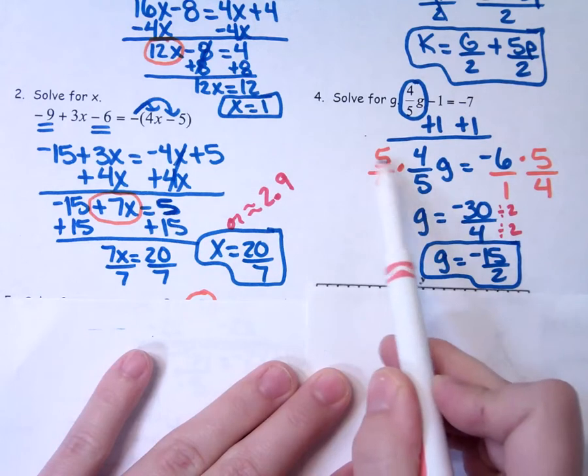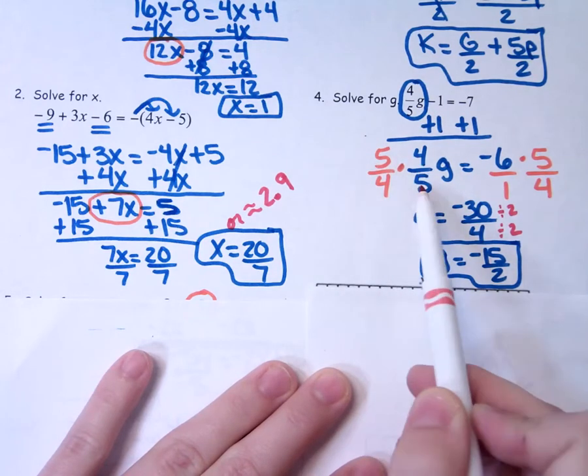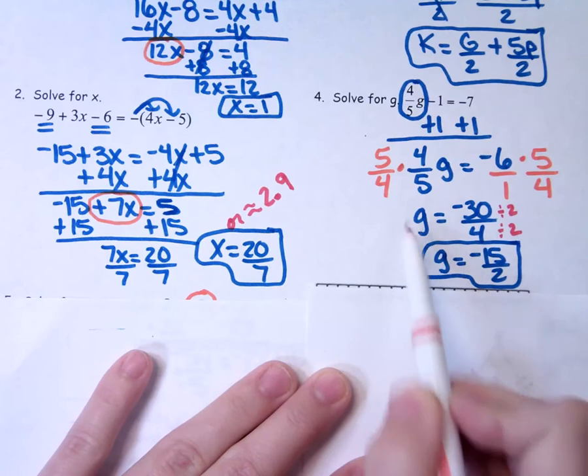And over here, remember this just makes 20 over 20, and 20 over 20 is 1, so that's why it goes away.